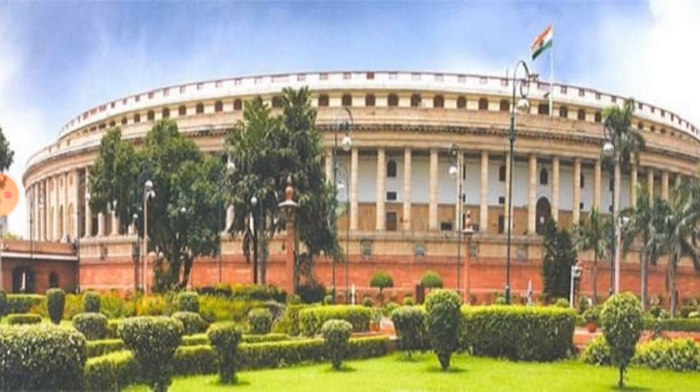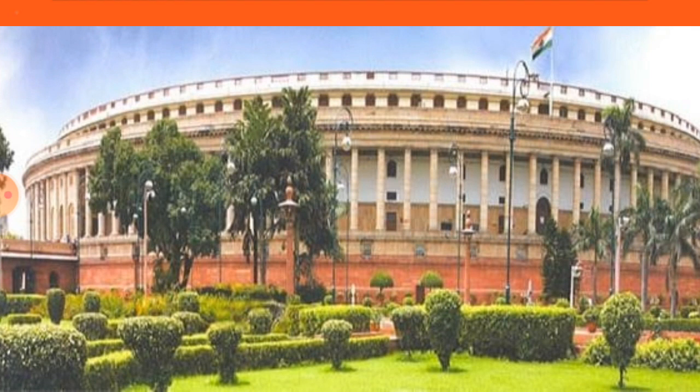An amendment of the Constitution may be initiated only by the introduction of a bill for the purpose in either House of Parliament. When the bill is passed in each House by a majority of the total membership of that House and by a majority of not less than 2/3 of the members of that House present and voting, then the bill shall be presented to the President, who shall give his assent to the bill, and thereupon the Constitution shall stand amended in accordance with the terms of the bill.